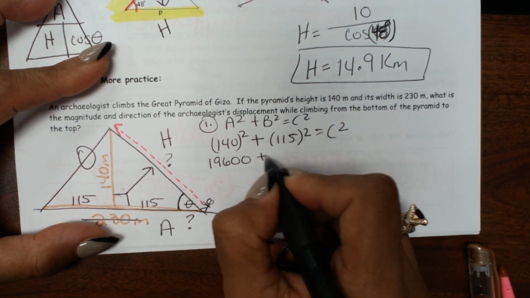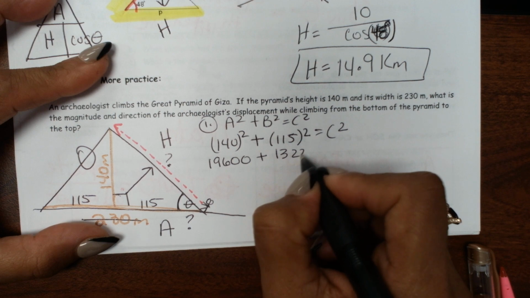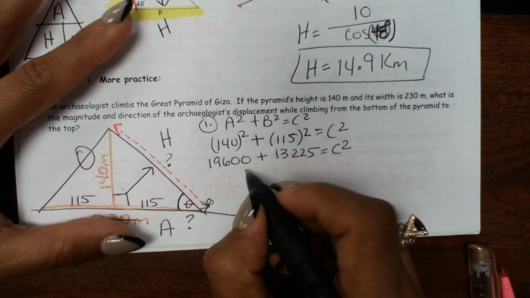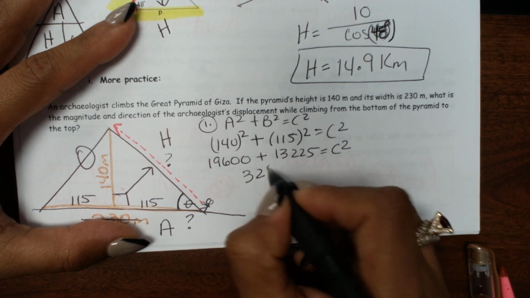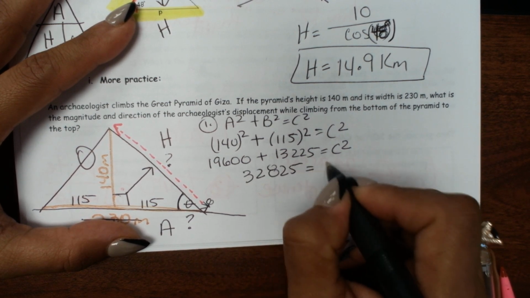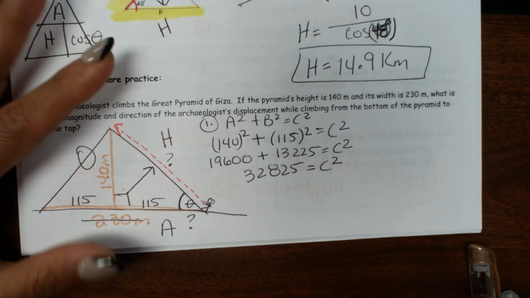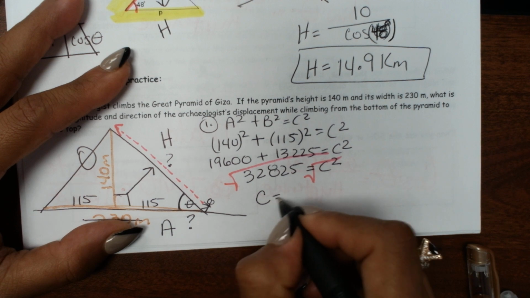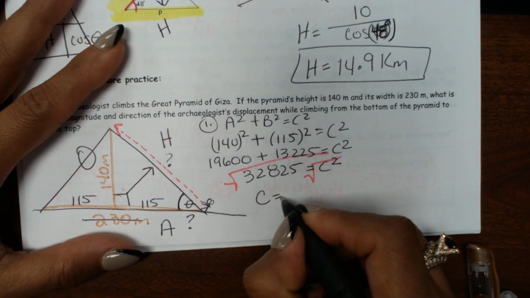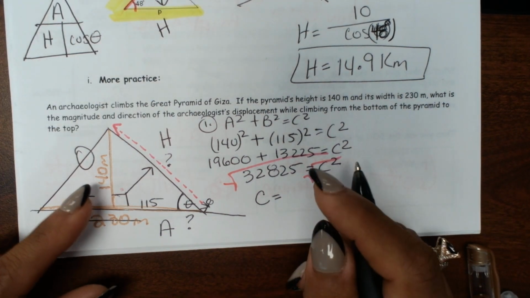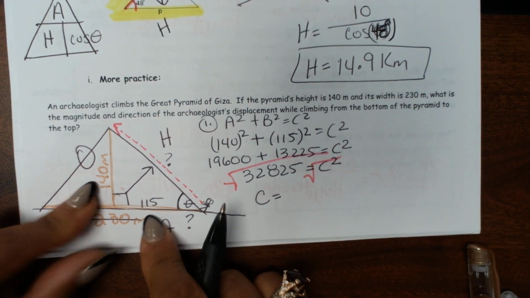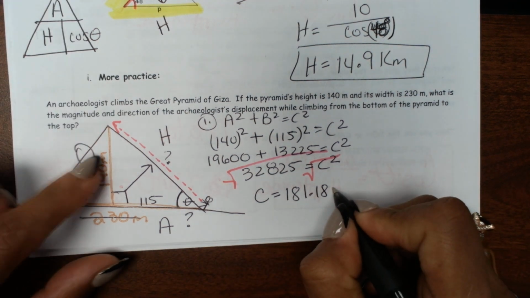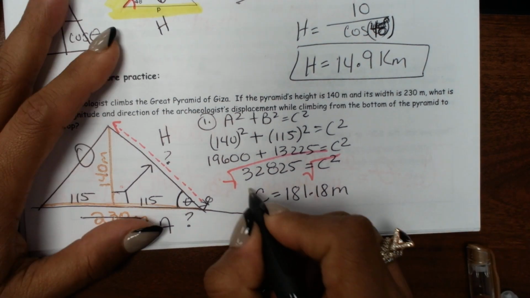or 19,600 plus 13,225 equals c squared. Double check my math. 32,825 equals c squared. The opposite of square is square root. C, or my hypotenuse, whatever you want to call it, better be bigger than 140 or 115. I got 181.18. Wait a minute. Both of those are meters, so my unit is a meter.